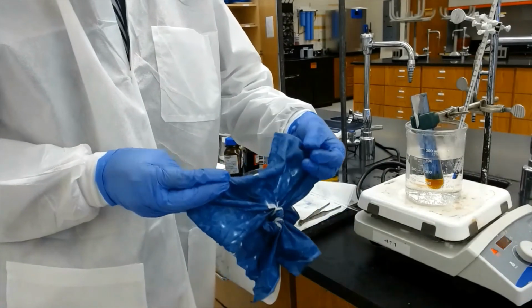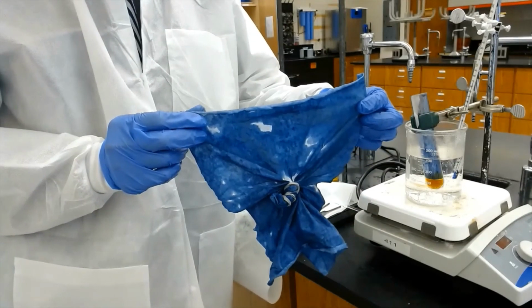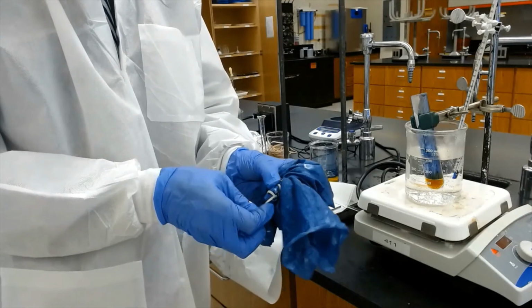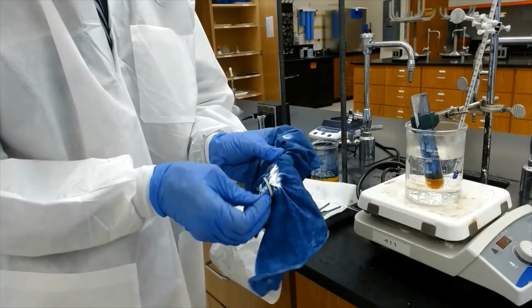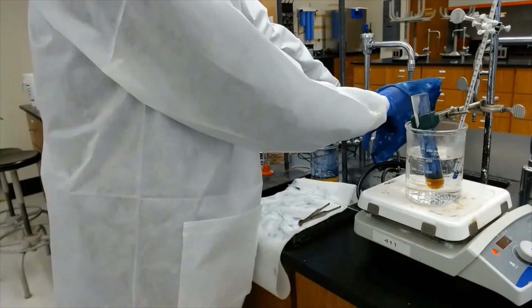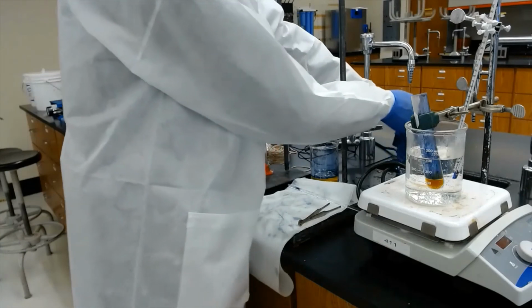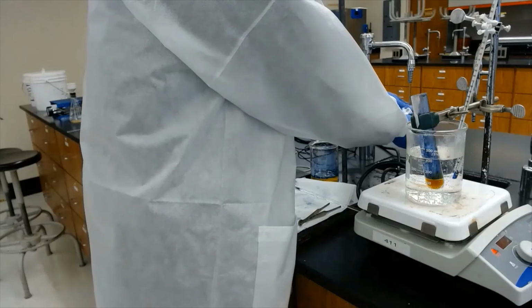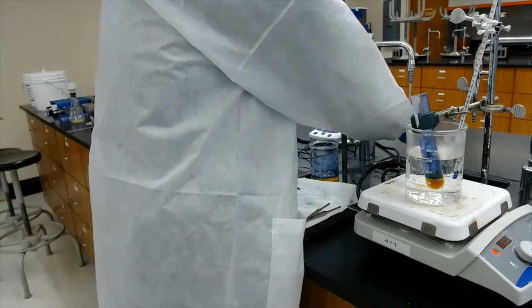So you can see now the color of the cloth is nice and blue, the color of indigo. So at this stage I can just remove the rubber band and then quickly wash the cloth, right? Because I don't want the unexposed part of the textile fiber to be exposed to any of that solution. That's pretty good.